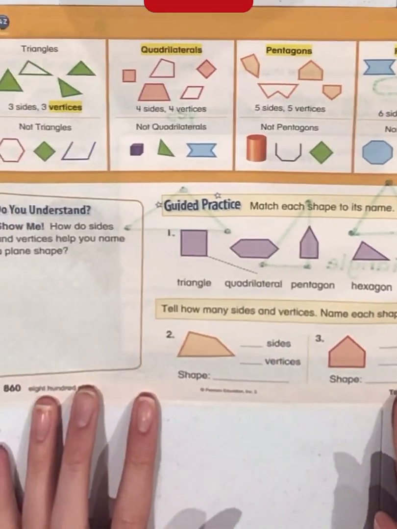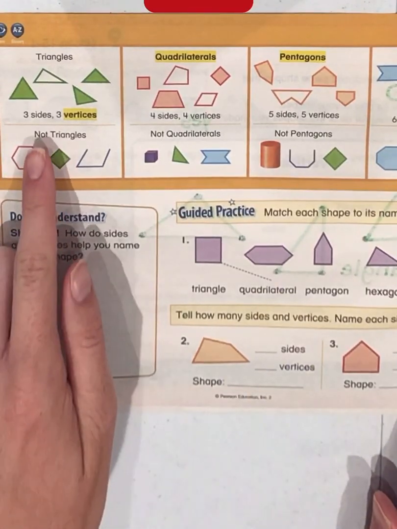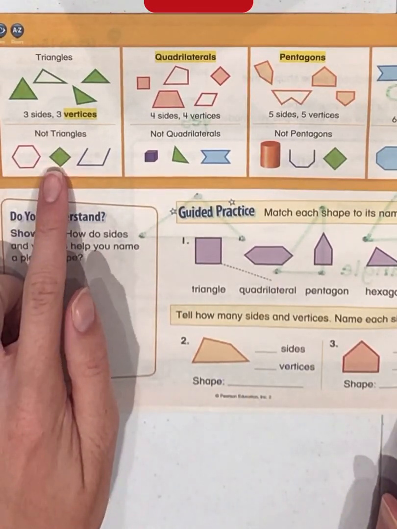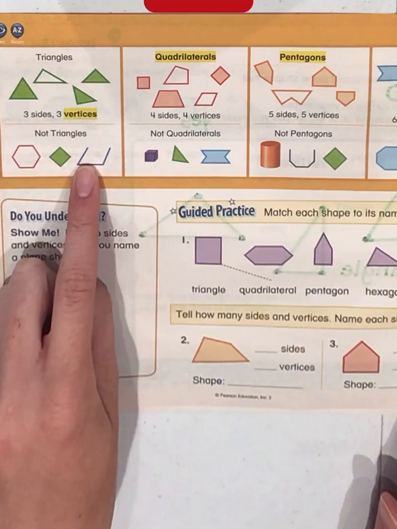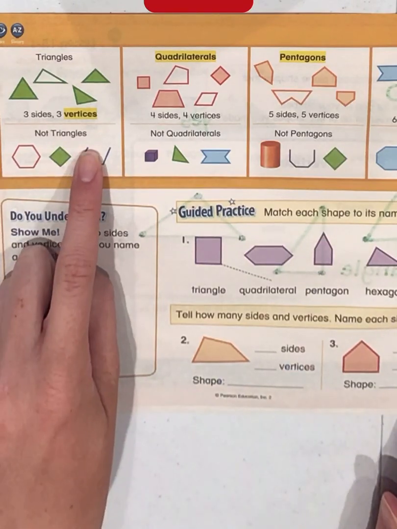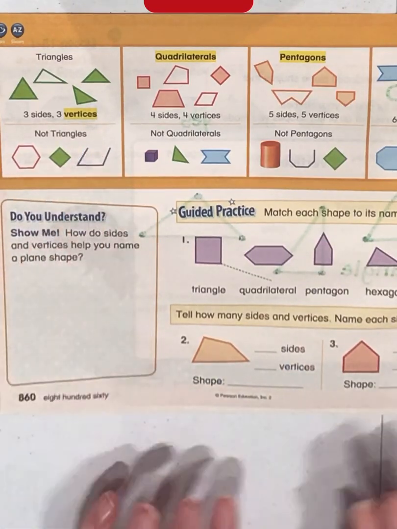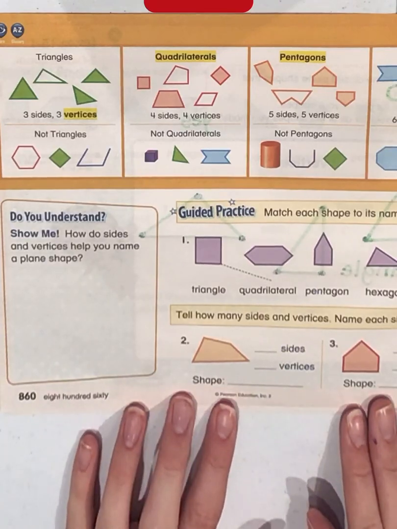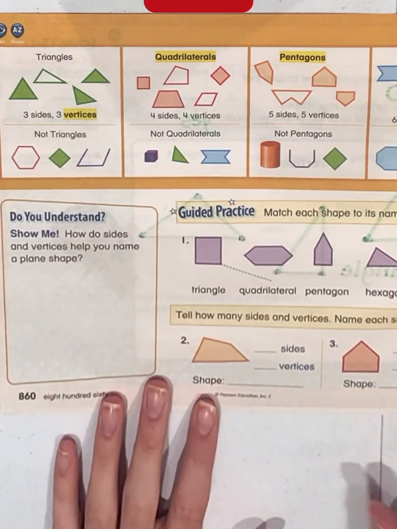Okay, you'll see down here they give you some examples. These are not triangles because they don't have 3 sides. This one has 3 sides, but it's opened, okay? So it's not closed, so that cannot be a triangle. We have to have a closed shape, okay?